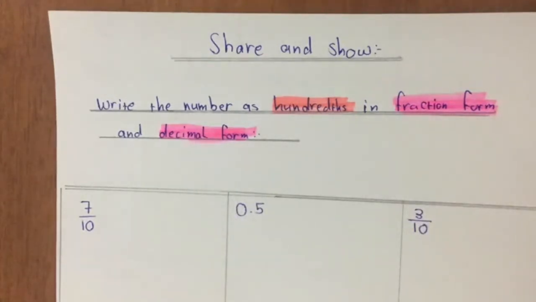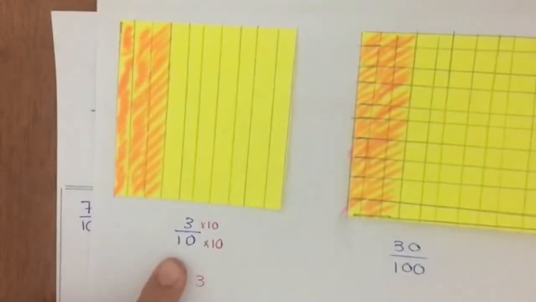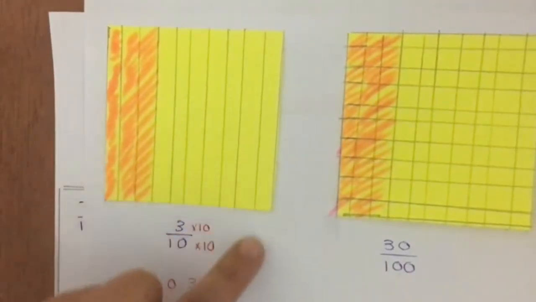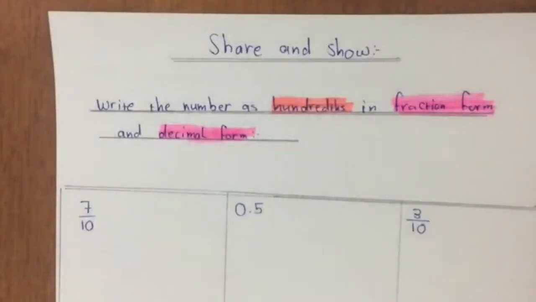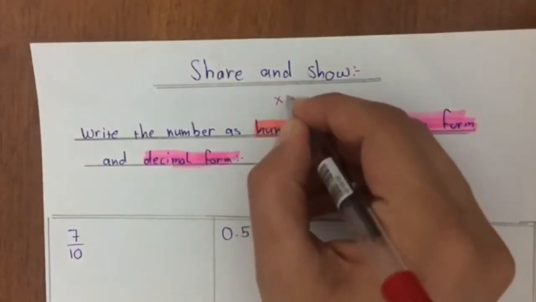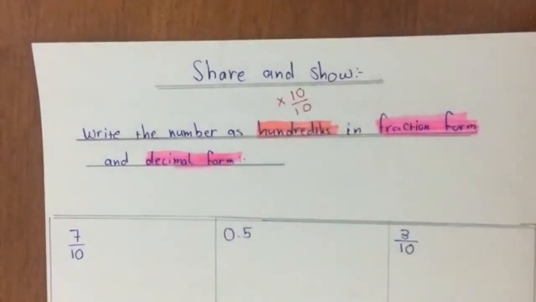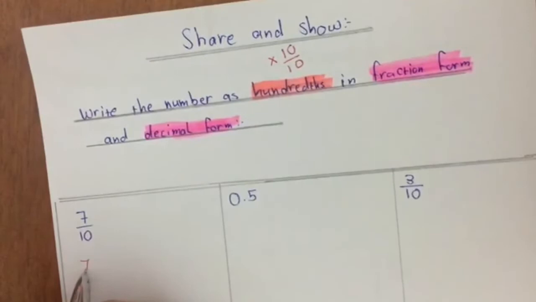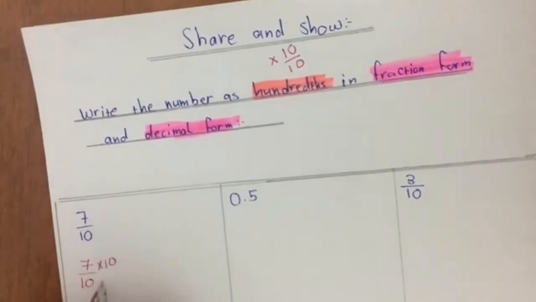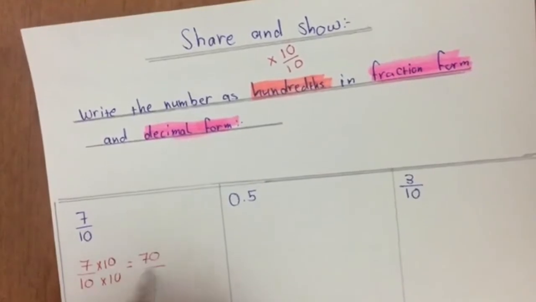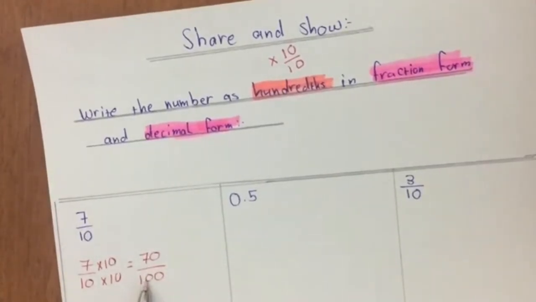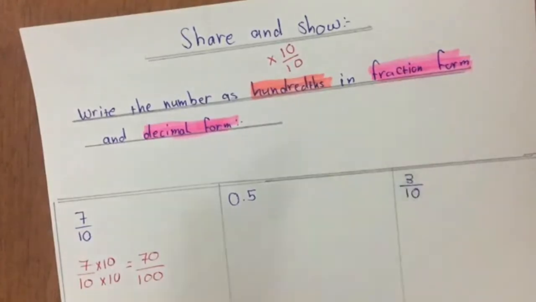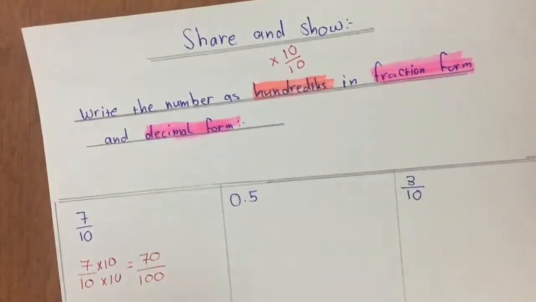Let's start. If I give you a number as tenths and I ask you to write it as hundredths, how do you do it? You multiply both numerator and denominator by 10. Let's do the first one. 7 out of 10 times 10 over 10 is 70 out of 100. This is as hundredths in fraction form. I'm not done. I have to write it also in decimal form, which is 70 hundredths.